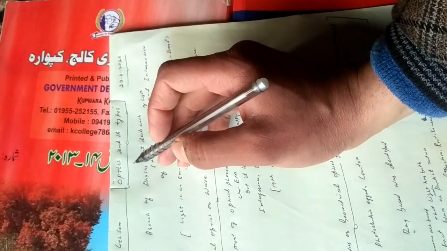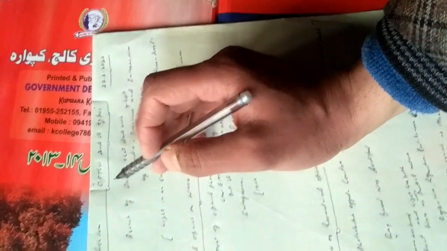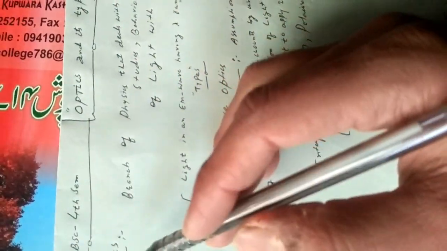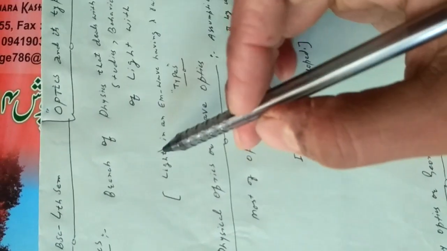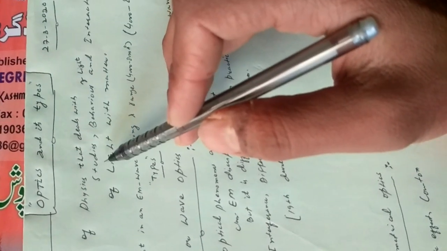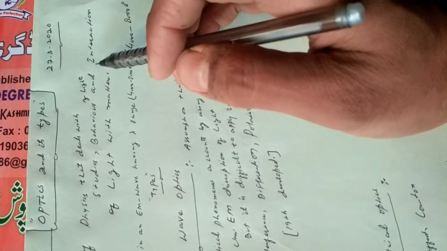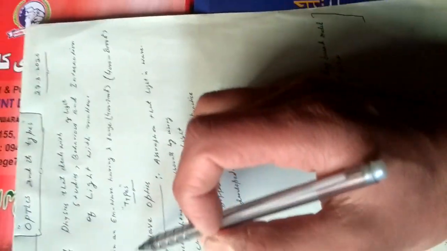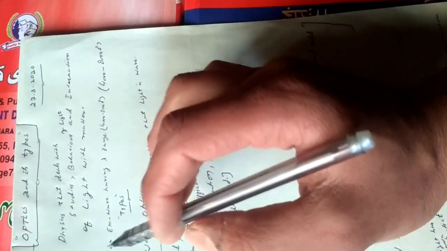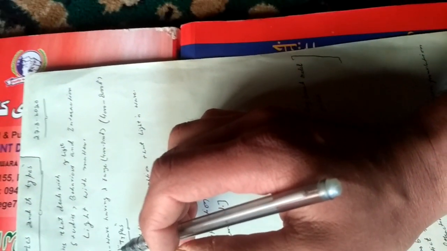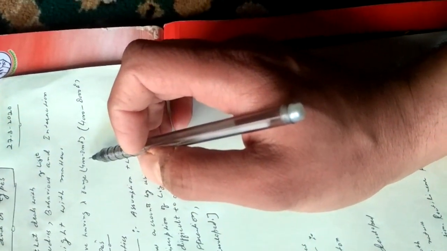Dear students, today I will throw light thoroughly on the topic optics and its types. Dear friends, first of all, let me define optics. It is a branch of physics that deals with the study of the behavior of light and also its interaction with matter. Now, what is light? It's very simple. Light is an electromagnetic wave having a wavelength range of 4000 to 8000 angstrom.